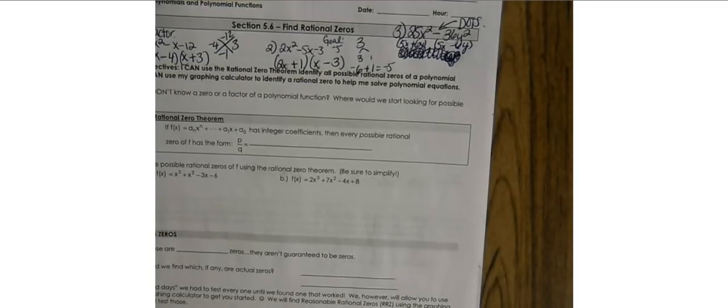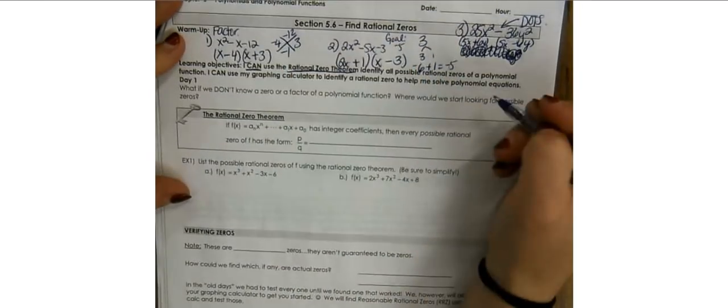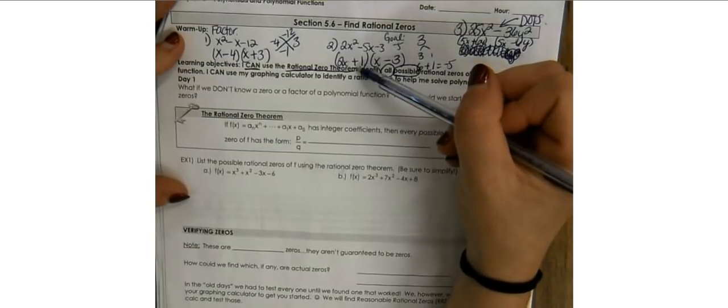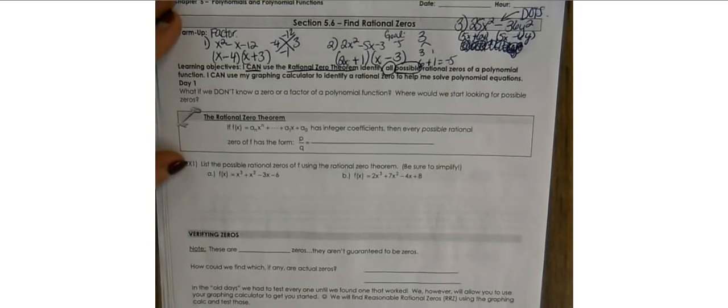All right, so for our lesson for today, our learning objective is for you to be able to say, I can use the rational zero theorem to identify all possible rational zeros of a polynomial function. The word possible is very important because the rational zero theorem doesn't mean that every single one of the numbers that we're going to come up with is going to be a 0. It just means that it is a possibility that it is a 0. So that's something that's very important that I need you guys to take from today's lesson.